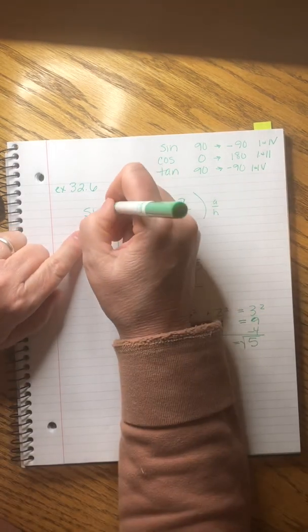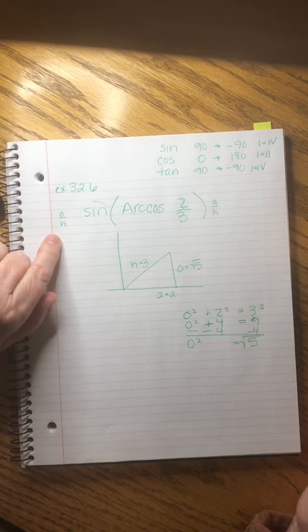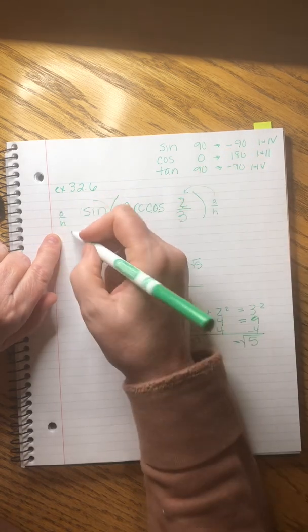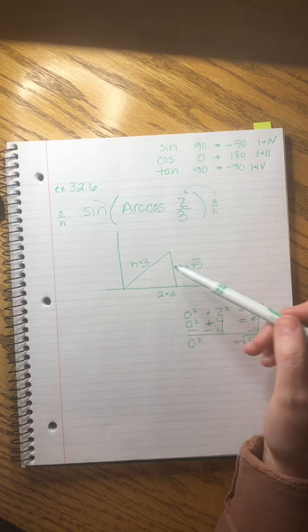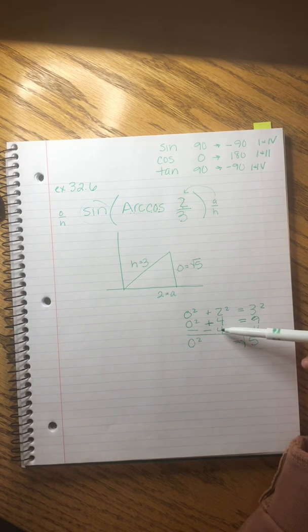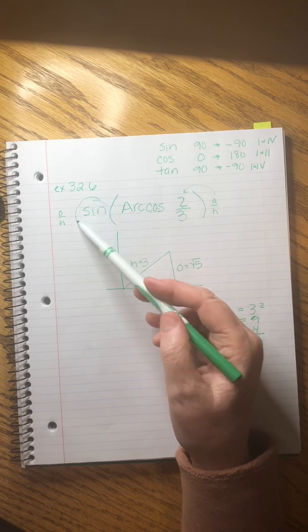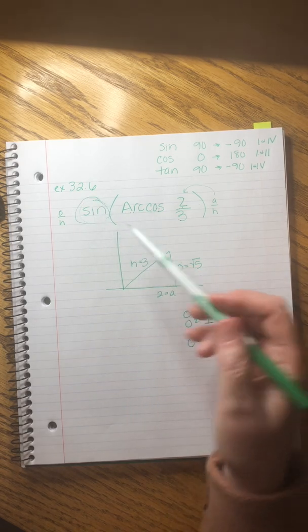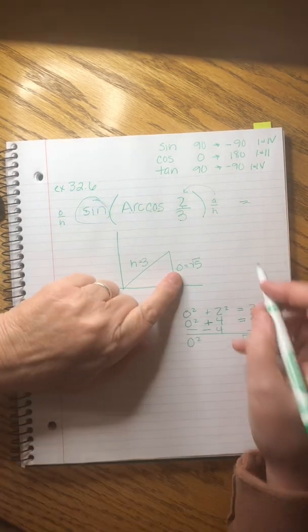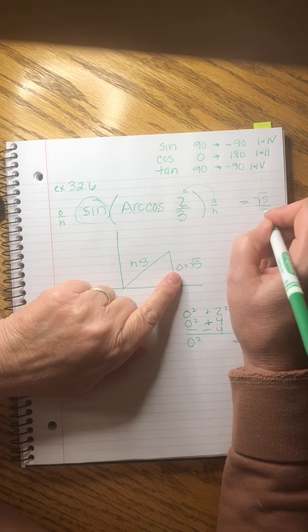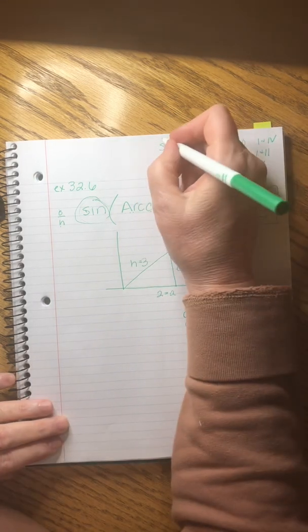Now I can find my sine. Sine is equal to opposite over hypotenuse, right? This relates to this. So again, what I'm doing is I'm using this information to create part of the triangle. I'm using Pythagorean theorem to find the third side of the triangle. And then I'm following this instruction to gather up the information I need to find that ratio. And sine is opposite over hypotenuse, so it's square root of 5 over 3. That's the final answer.